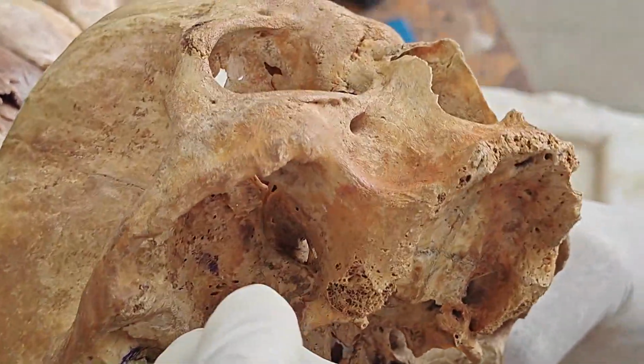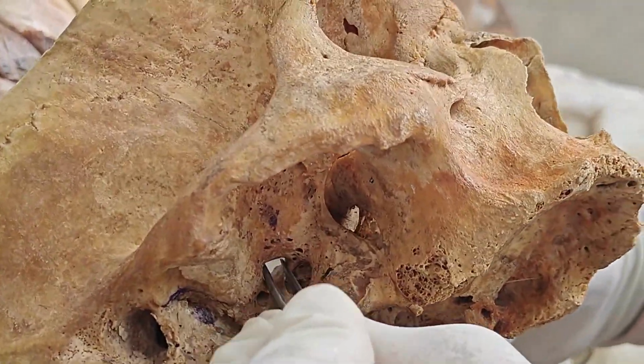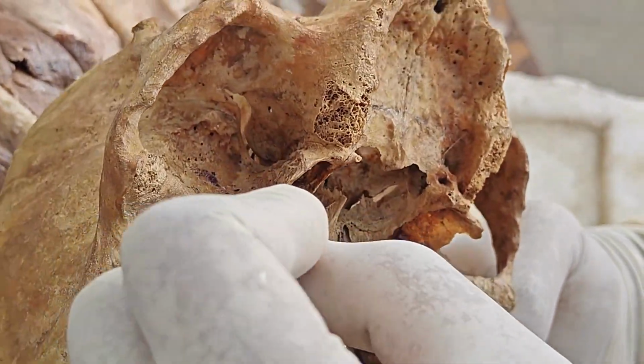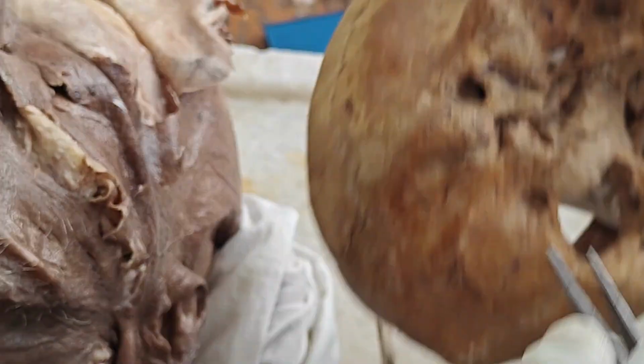So today we will discuss the mandibular nerve, and it passes through the foramen. It comes out from the foramen ovale just lateral to the lateral pterygoid plate. On the outer aspect, you can see there is the foramen ovale.